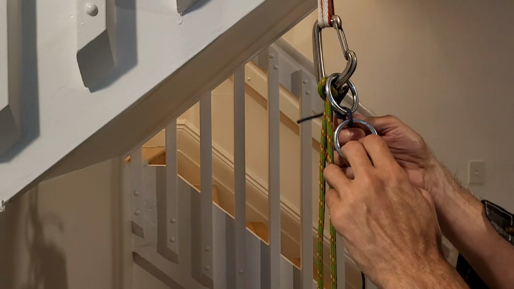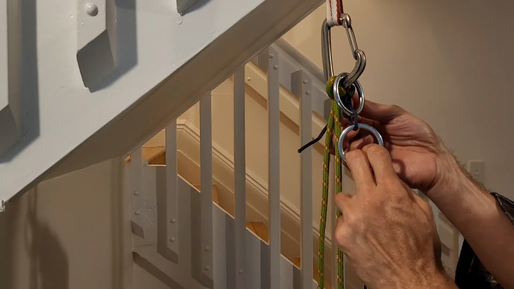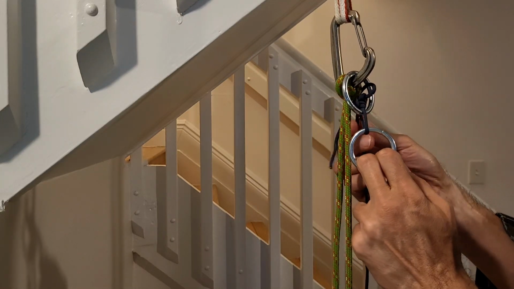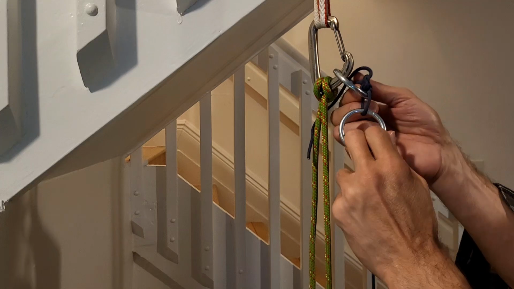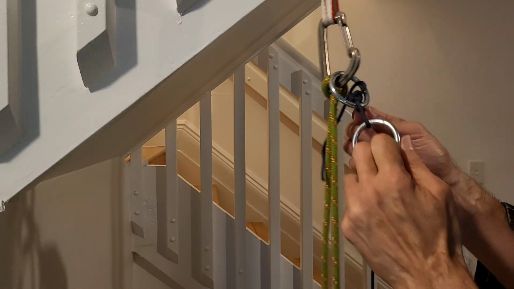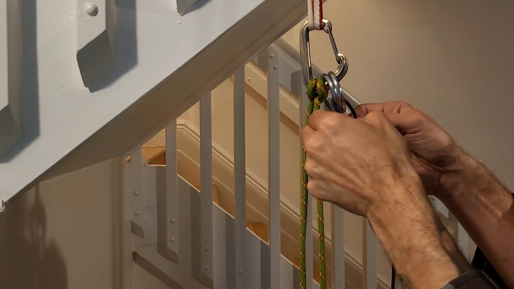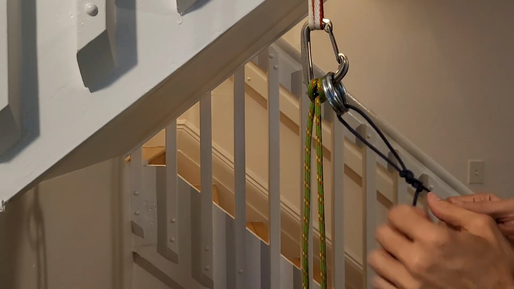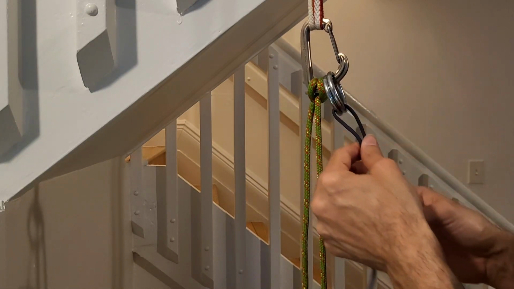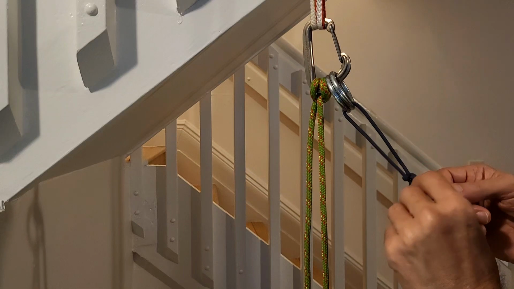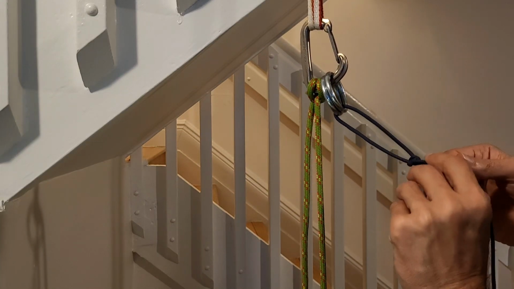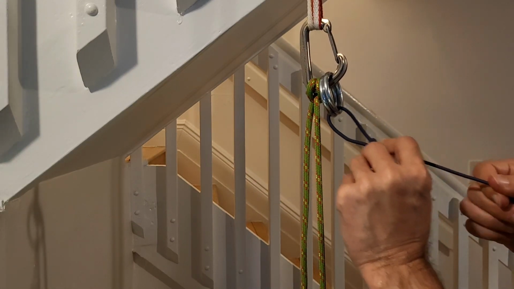But under a load, they become untensioned. So this gap, because of the slipping nature of the knot, can be closed.